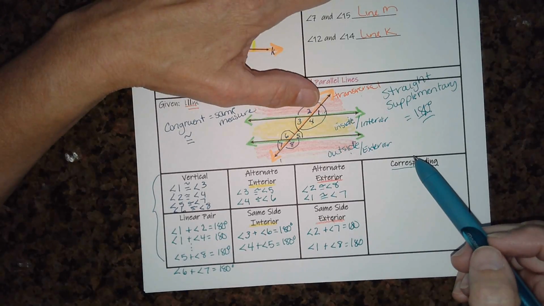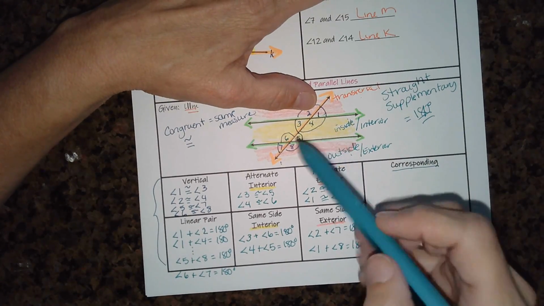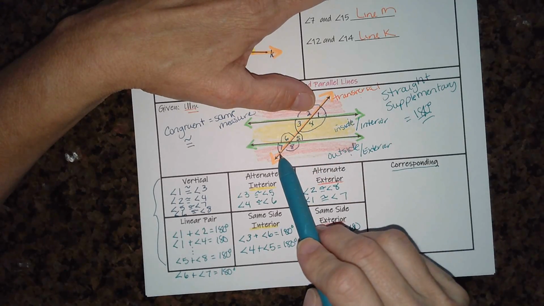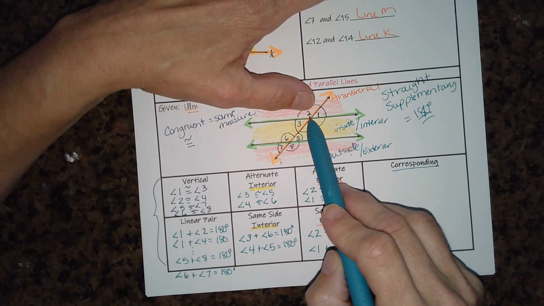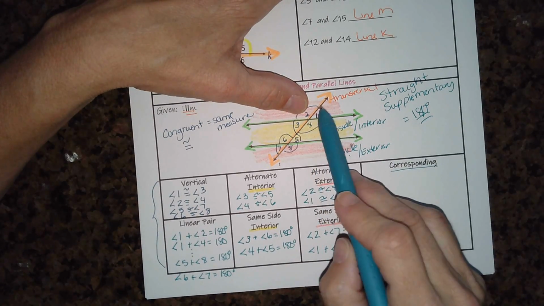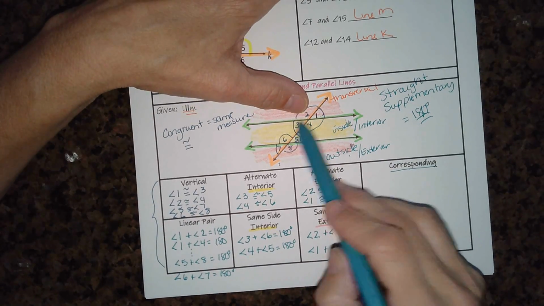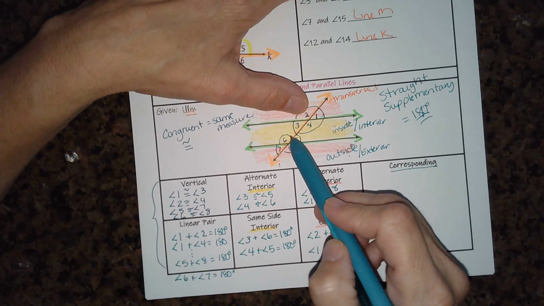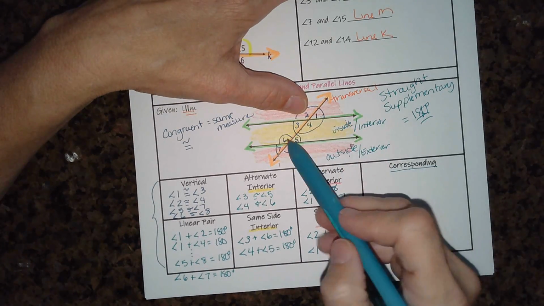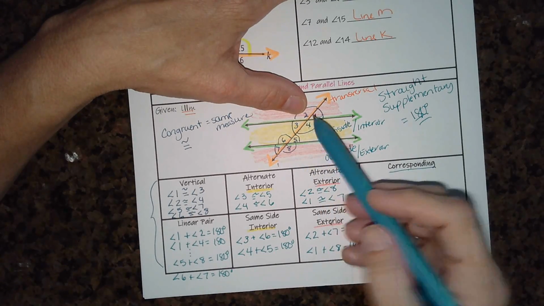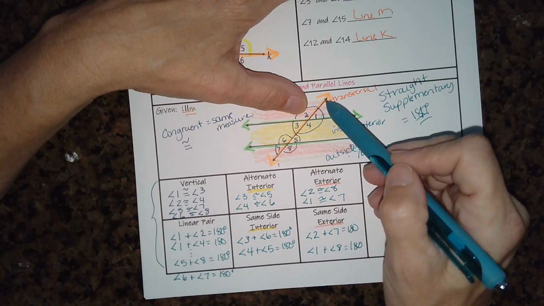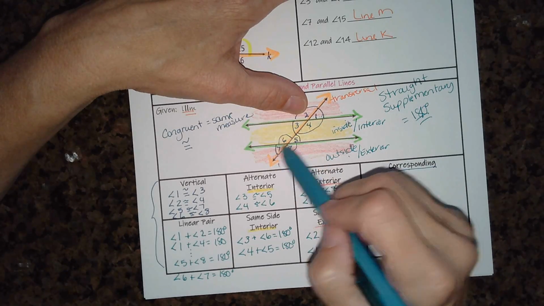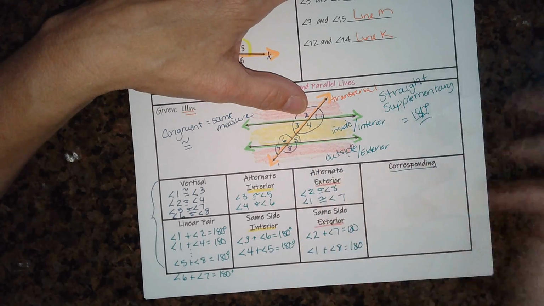So like angle 2, notice that angle 2 is on the left side of the transversal and it is sitting on top of the parallel line. So this angle and angle 6 are corresponding because angle 6 is formed with the transversal and it is sitting on top of the bottom parallel line.